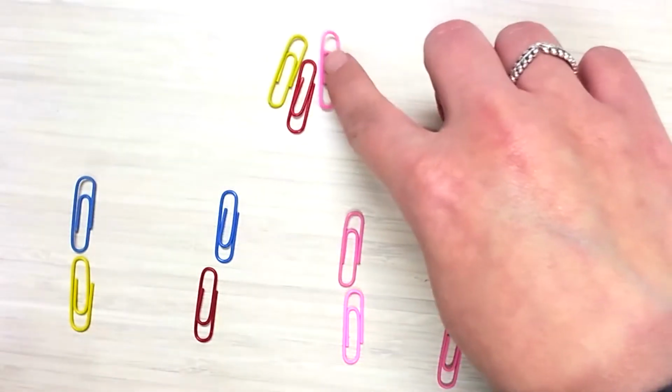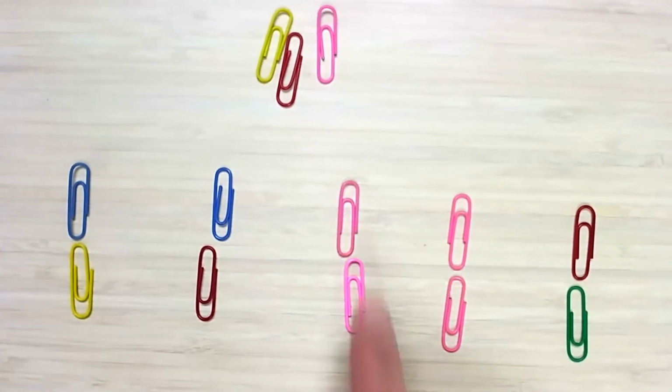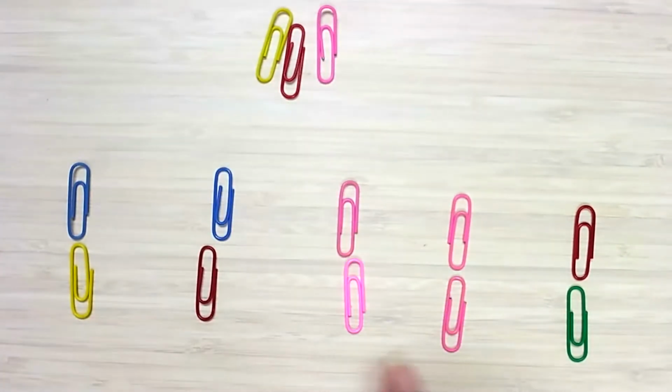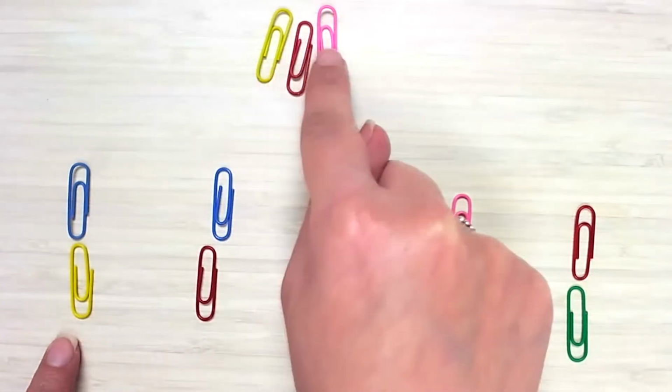Now, how many do I have left over up here? Over here, I can see that I only have 3 left over. That's not enough to put 1 in each group. So if I did 13 divided by 5, I can say that 13 divided by 5 is going to equal 2 with 3 left over.